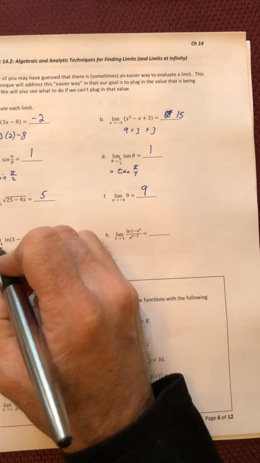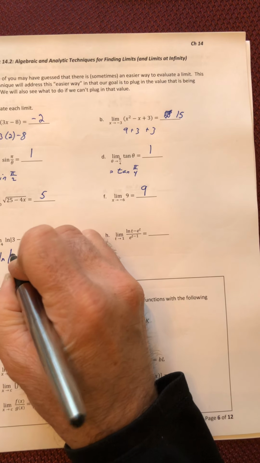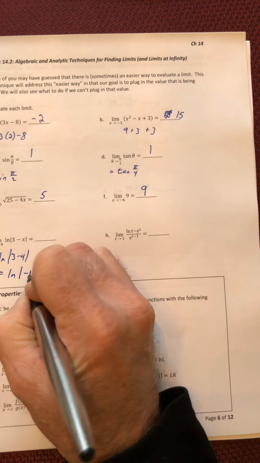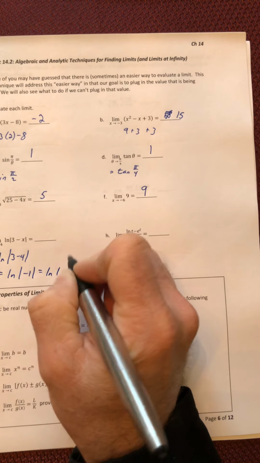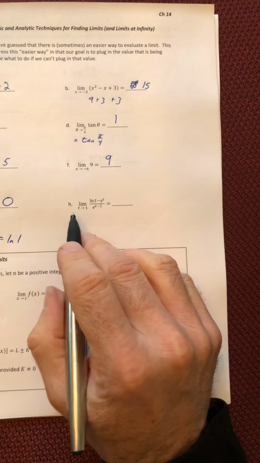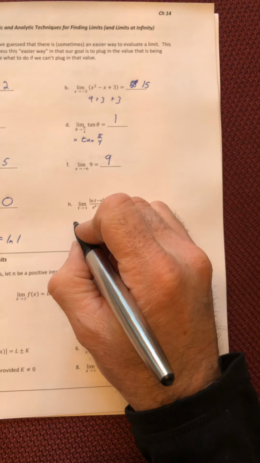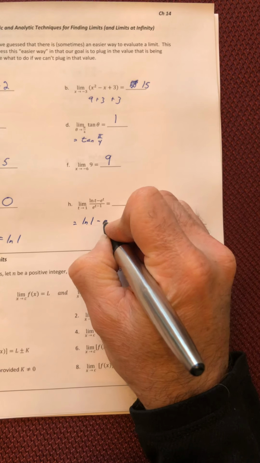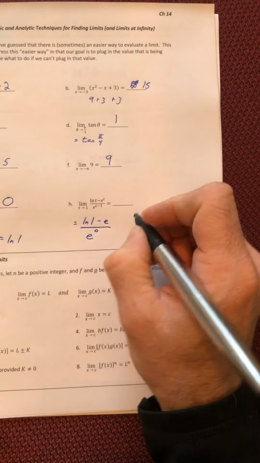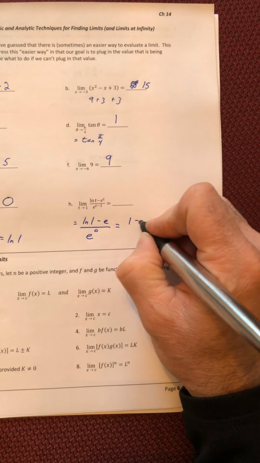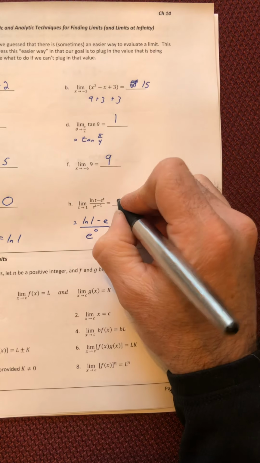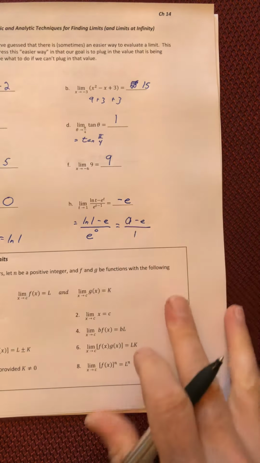For G, plug in the 4. So you end up with ln of the absolute value of -1. So ln of 1, which always is 0. And then for this last one, plug in the 1. So ln of 1 minus e to the first, all over e to the 0. So 0 minus e over 1 gives you -e.